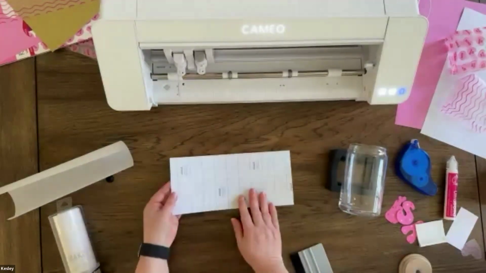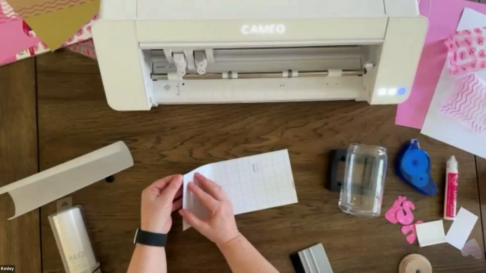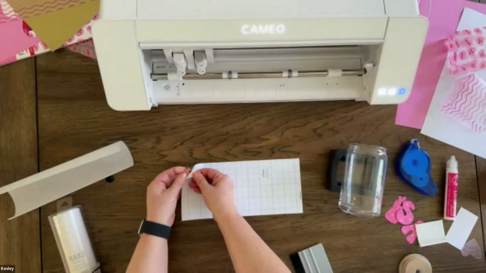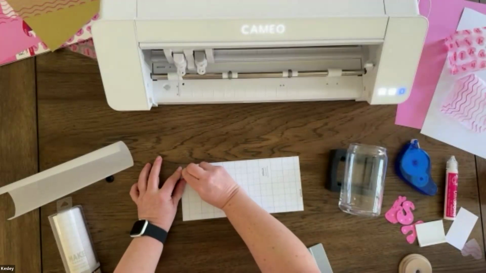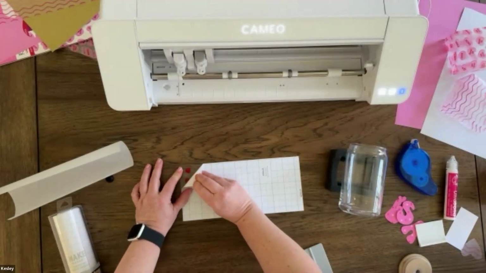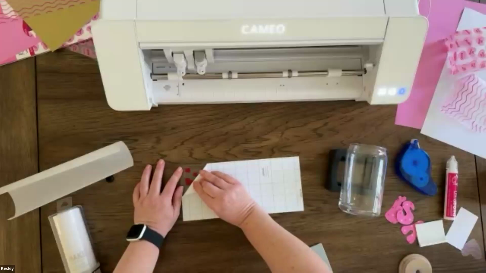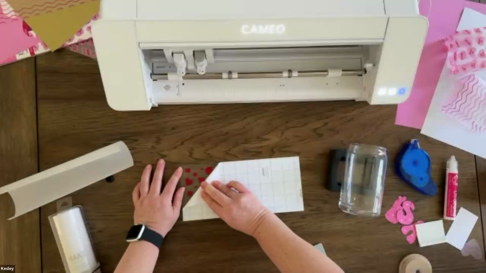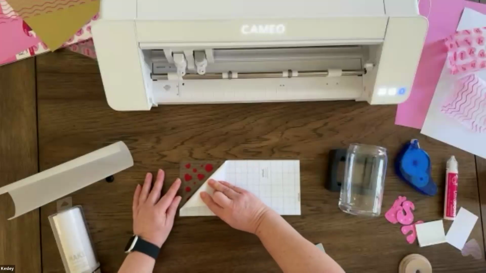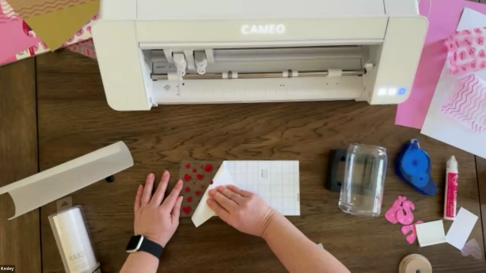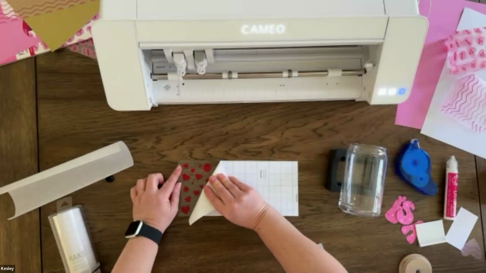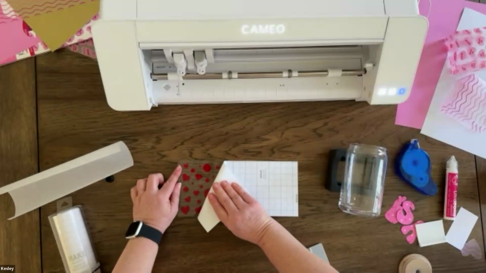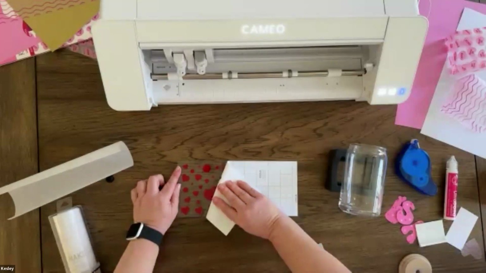So then from here, we're just going to flip it over and you'll grab a corner of your carrier sheet from your vinyl. Now the Cricut Smart Vinyl, the carrier sheet is really thick, and that's partly what makes it so easy to go through your machine. So as you're peeling back, I like to start at a 45-degree angle, and just kind of walk my vinyl sheet back.